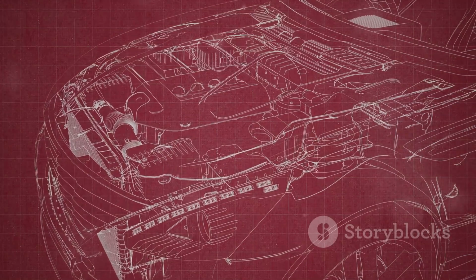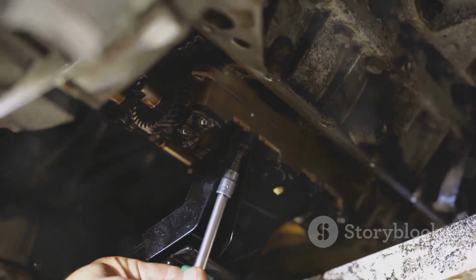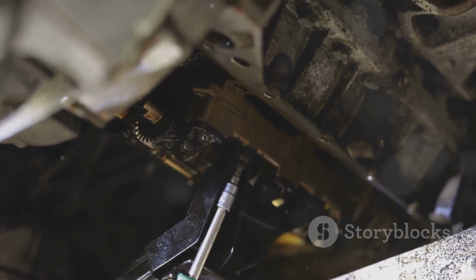For car enthusiasts, understanding rod ratio is essential. It's a small detail with a big impact, and it just might be the key to unlocking your engine's full potential.